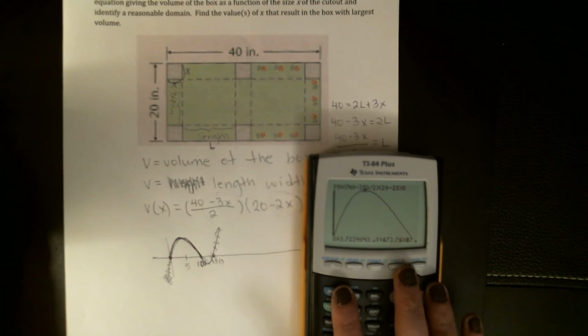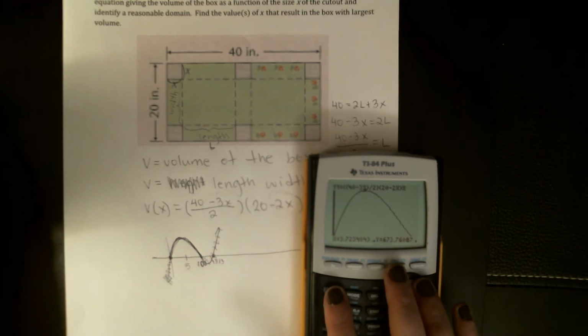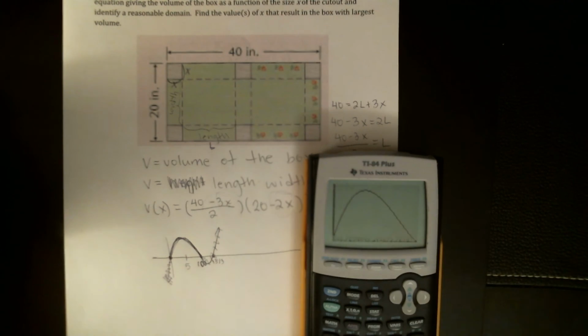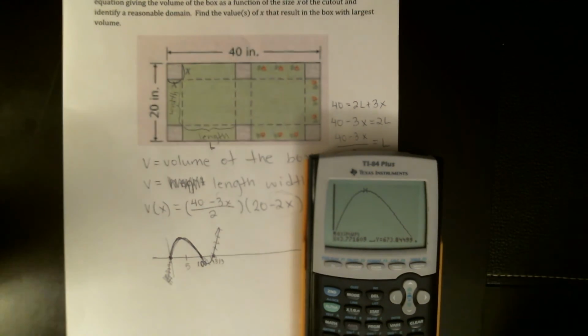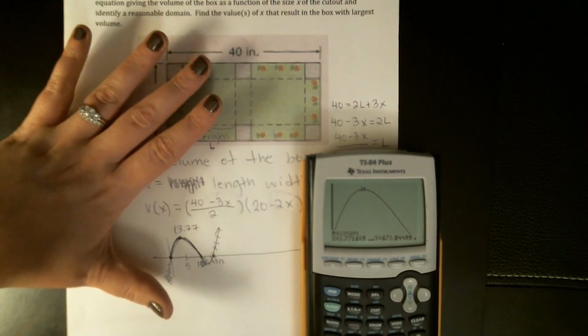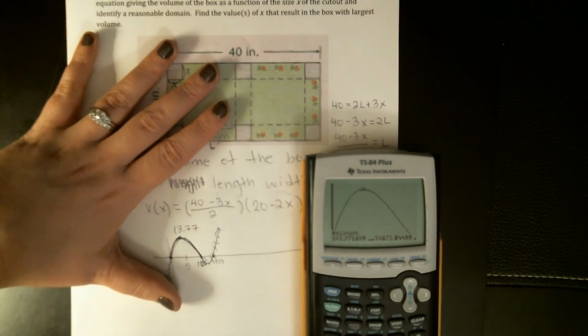Again, if you want to remember the button strokes to get your calculator to do it a little more perfectly, you hit second trace to bring up your calculate menu. We're looking for a maximum. You can arrow left or right, or you could just say, well, it's definitely bigger than 0. You can type in the left bound 0 and hit enter. It's definitely smaller than 10. We're talking about the x values. You could type in 10 and hit enter. And then the guess shouldn't matter. And there it is. Okay, so this is at 3.77, 637.84.